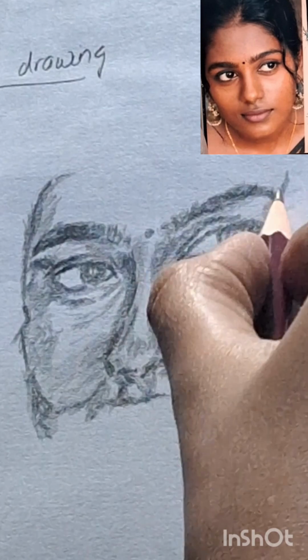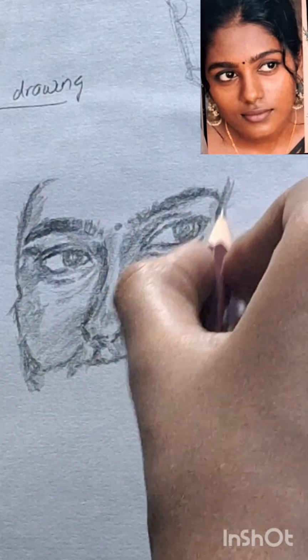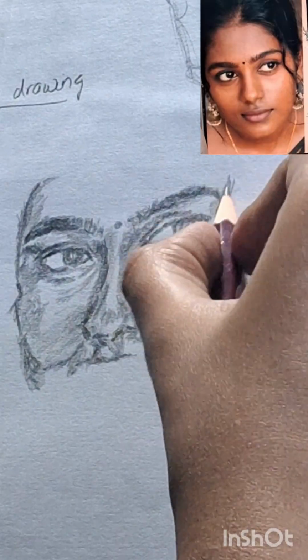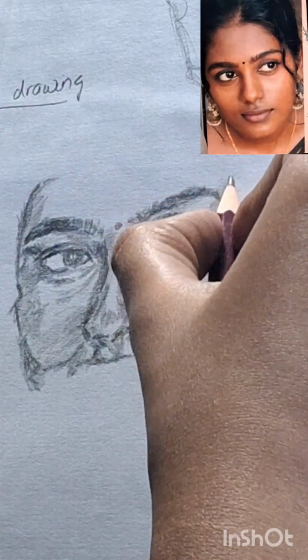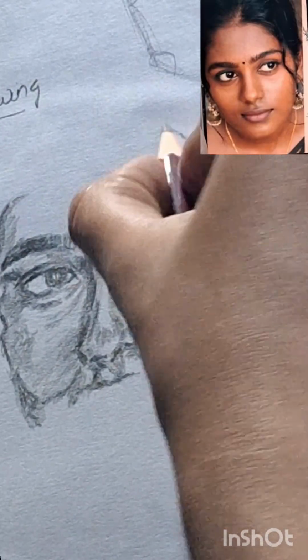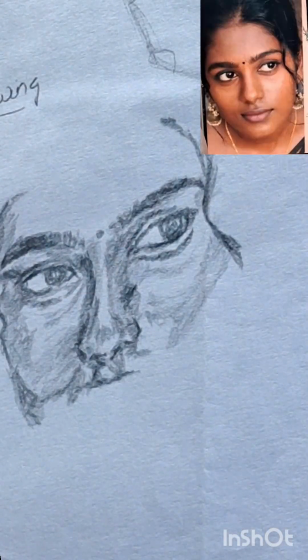So we see the hair here. Just try to make the hair also, and see what angle it is shifting. You have to create that. With the overhand grip method, you can create anything you want. And see what angles it is shifting. You have to see that.